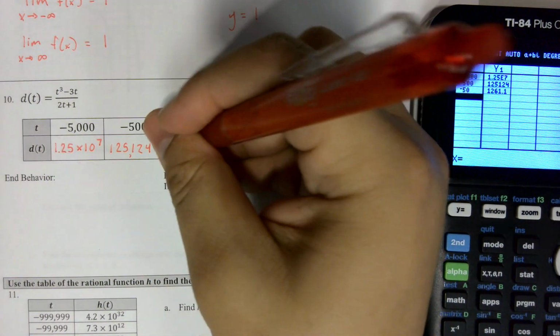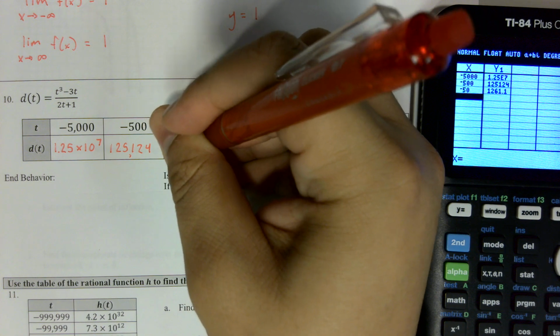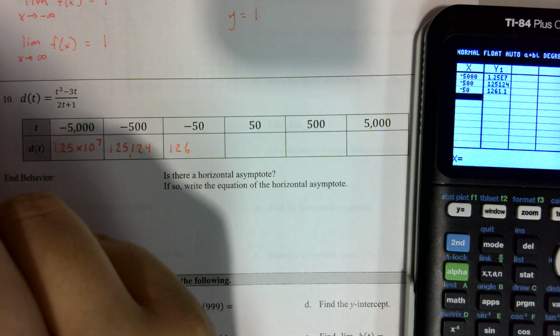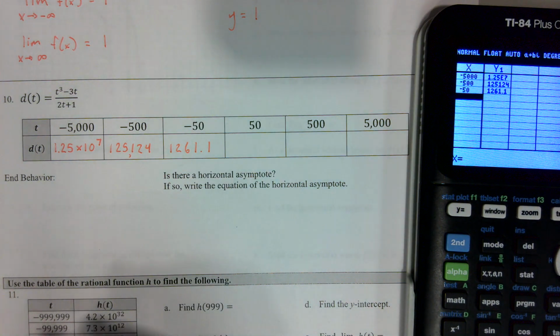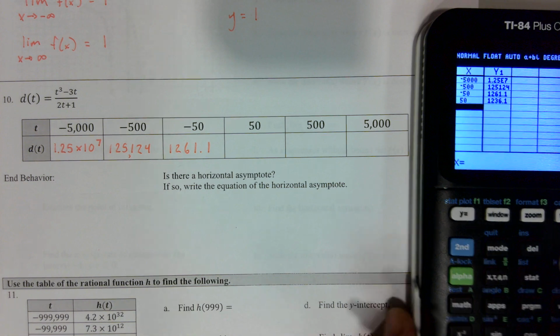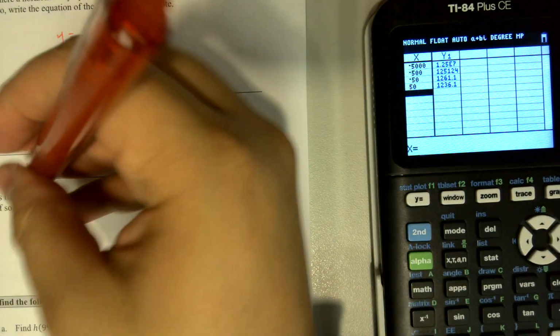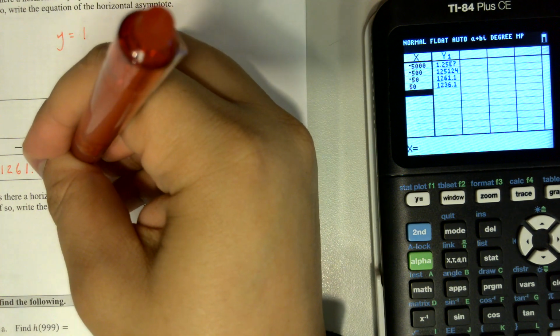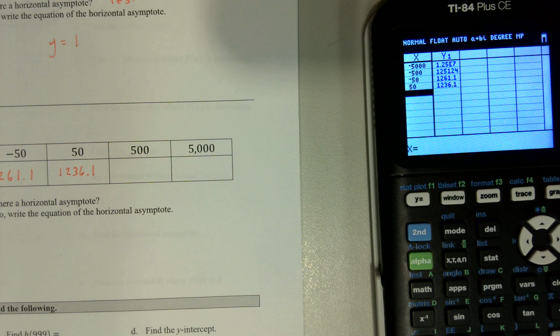This is just 1,261.1. What if we do positive 50? 1,236.1. And then if we do 500, pretty large number, 124,874.